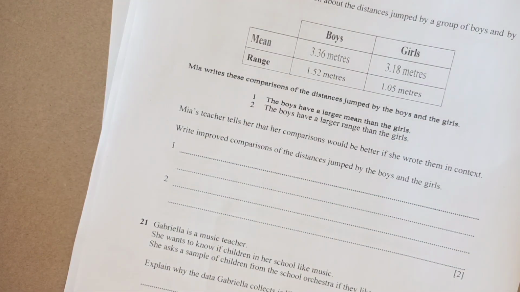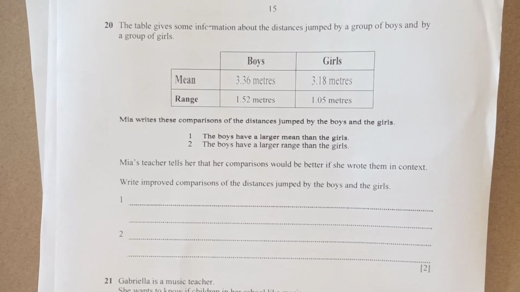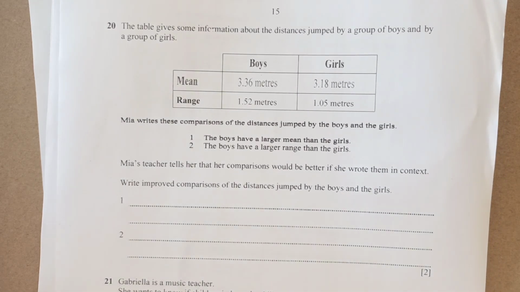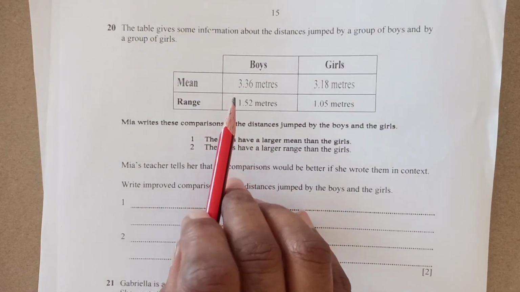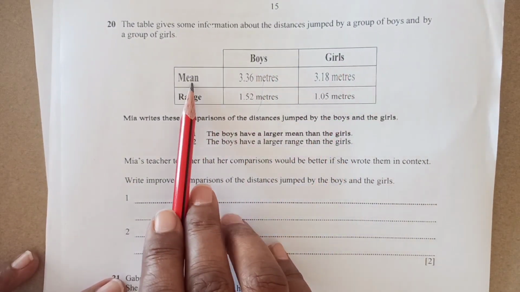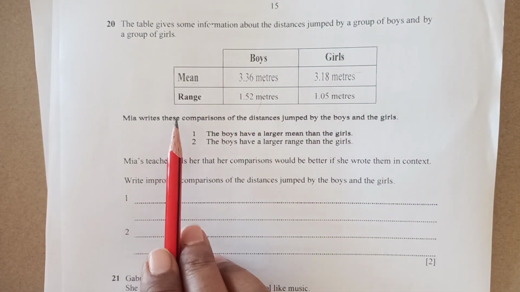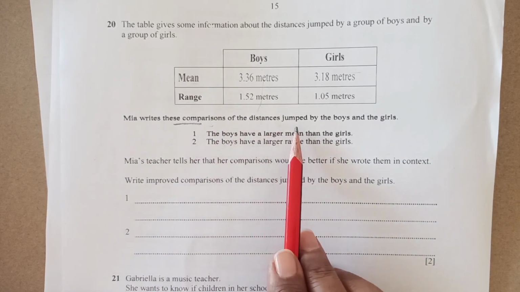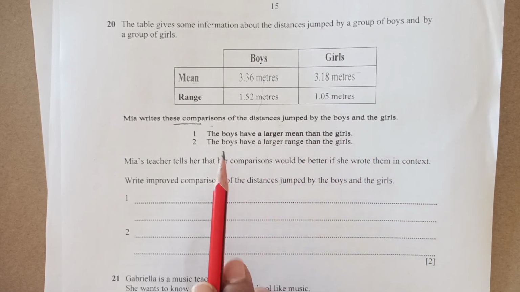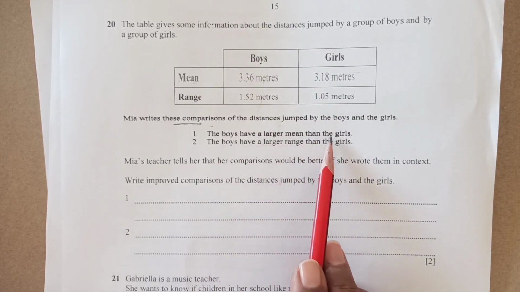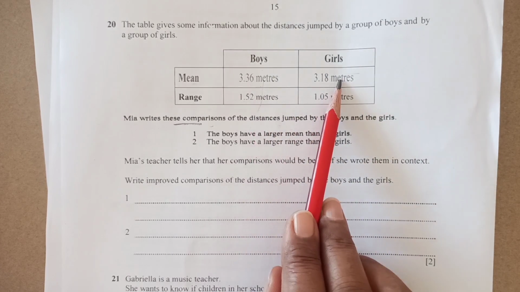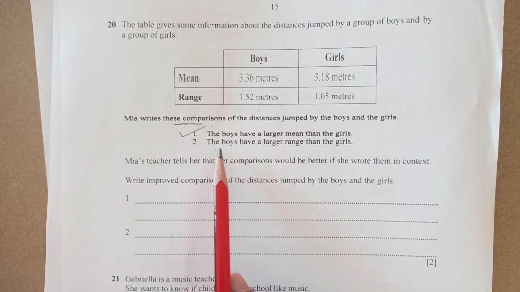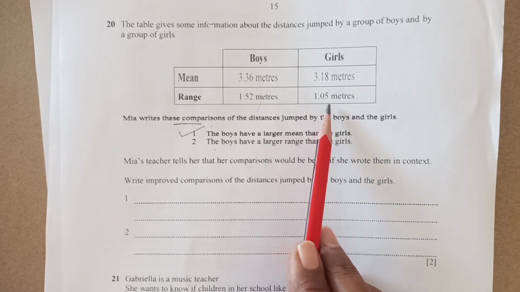The table gives some information about the distances jumped by a group of boys and a group of girls. So we have boys here, girls here, mean is given, range is given. Mia writes these comparisons in the distance jumped by boys and girls. The boys have a larger mean than girls, right? That's correct. The boys have a larger range than girls.